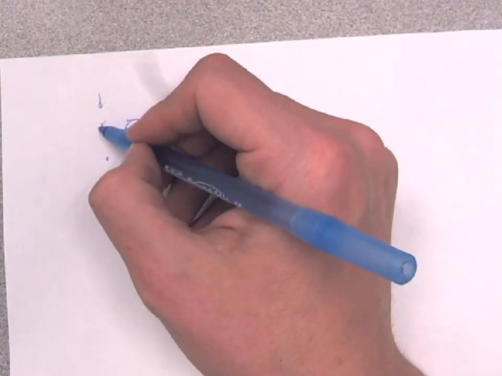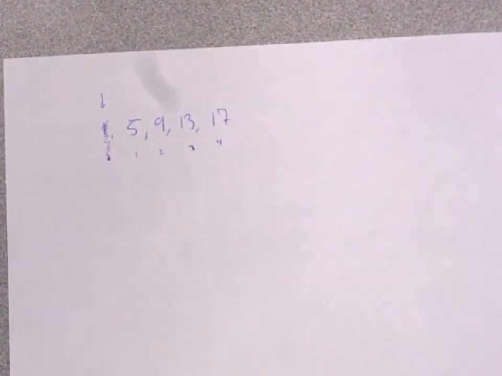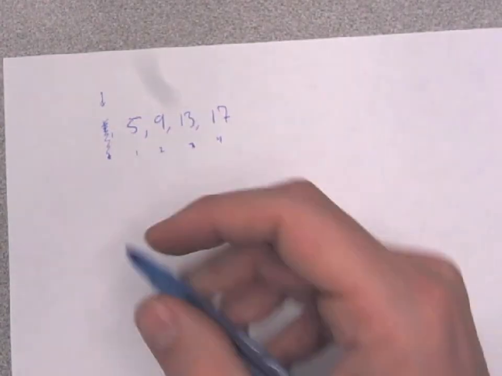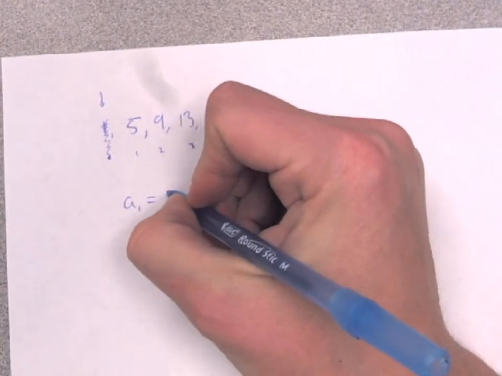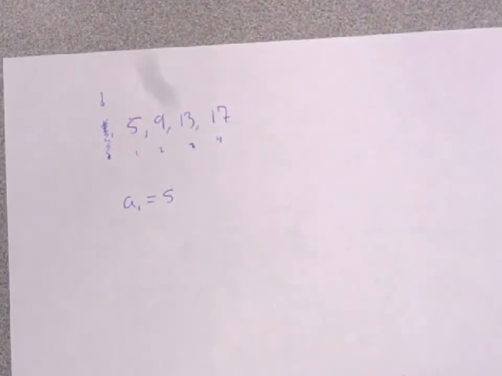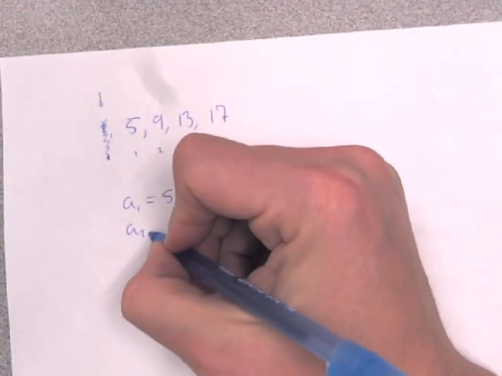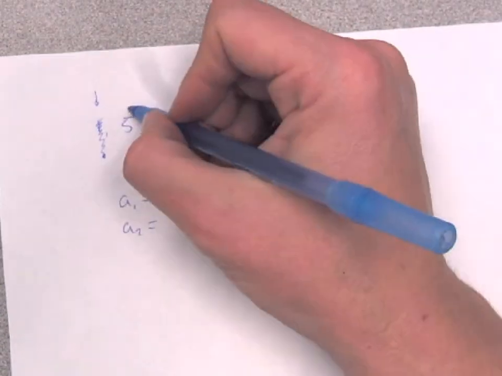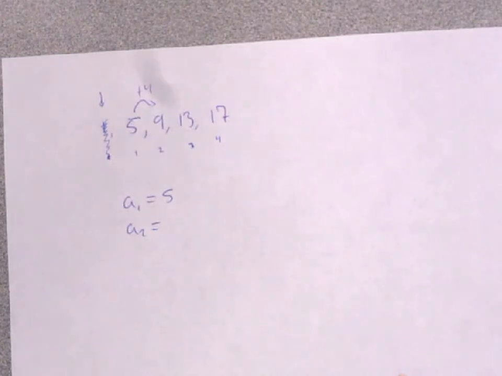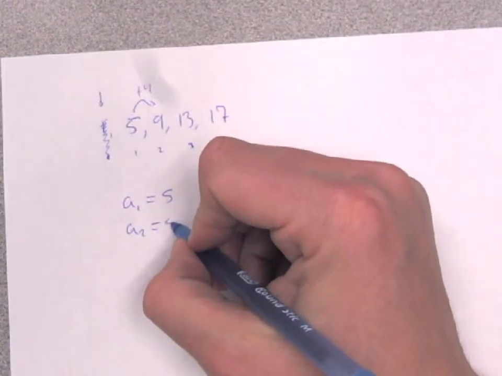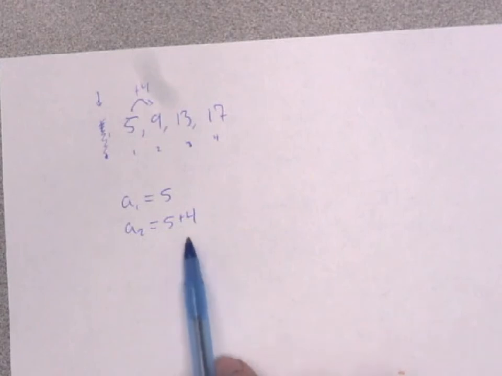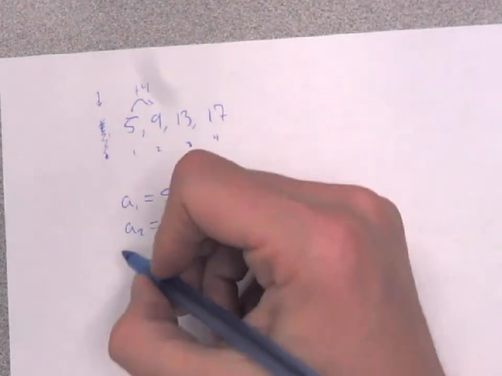But in sequences, we don't start from 0. We've got to start from 1. So let's look at it in sequence form and see what's going on here. A1 is equal to 5, right? The first term is equal to 5. A2, how do I get there? Well, I take 5 and add 4 to it because that's the pattern, right? So A2 is equal to 5 plus 4. Now we know that's 9, but let's keep it in this form because this will help us for a second.